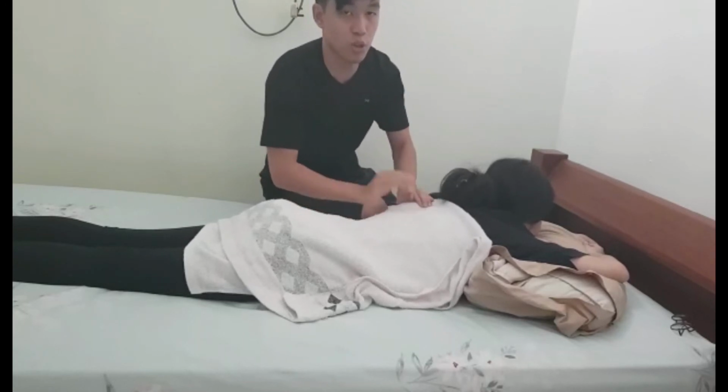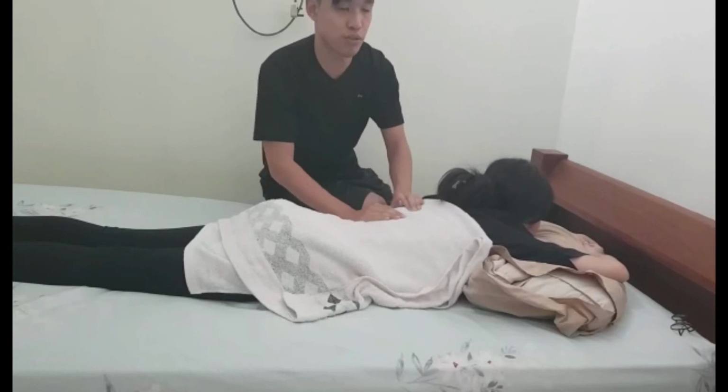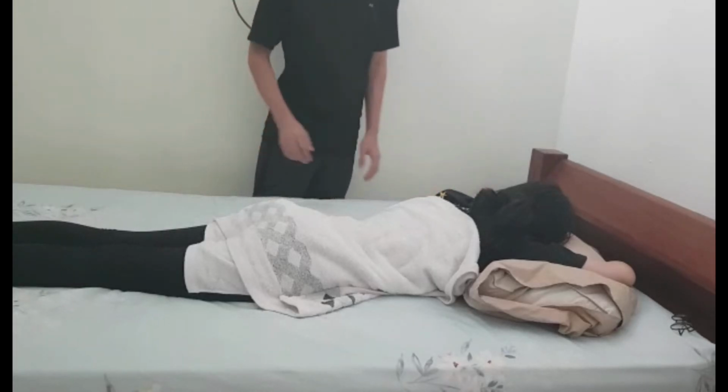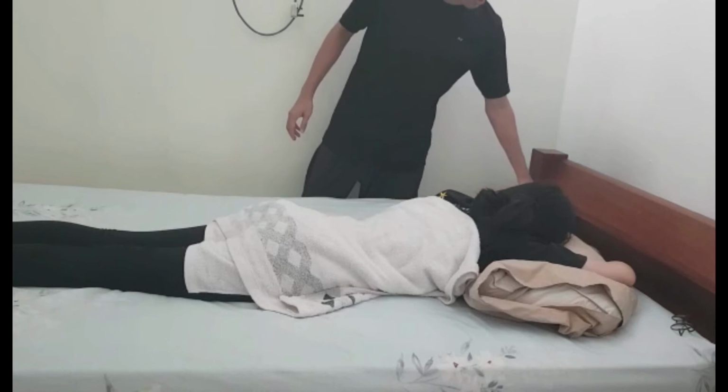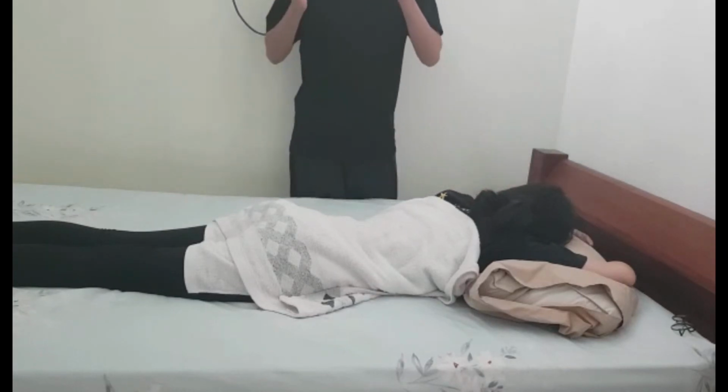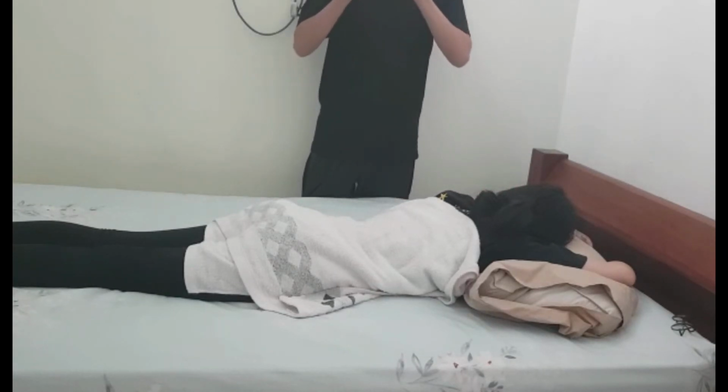And you do it continuously until the patient wants to cough. Next is vibration. Vibration is also a manual technique that we use to clear the phlegm. Same as before, you need to use both hands.